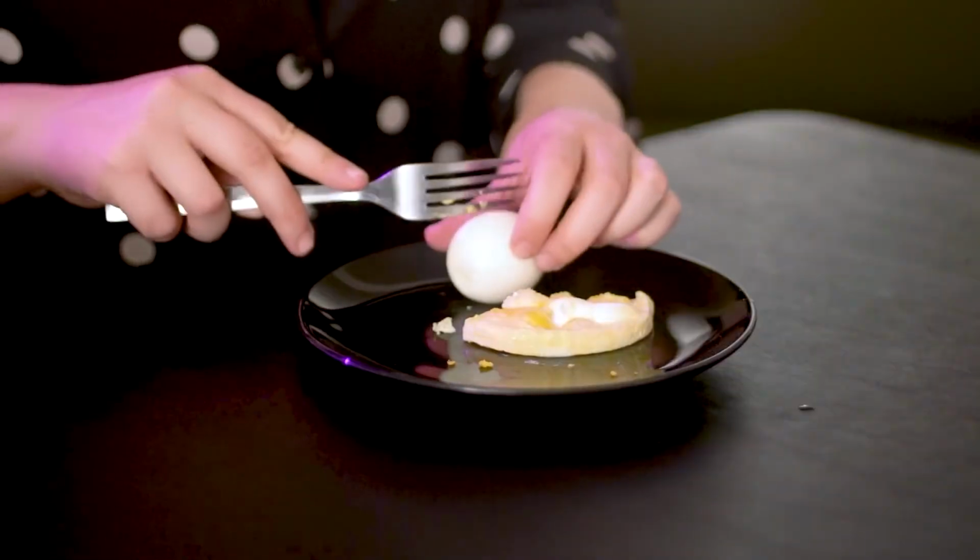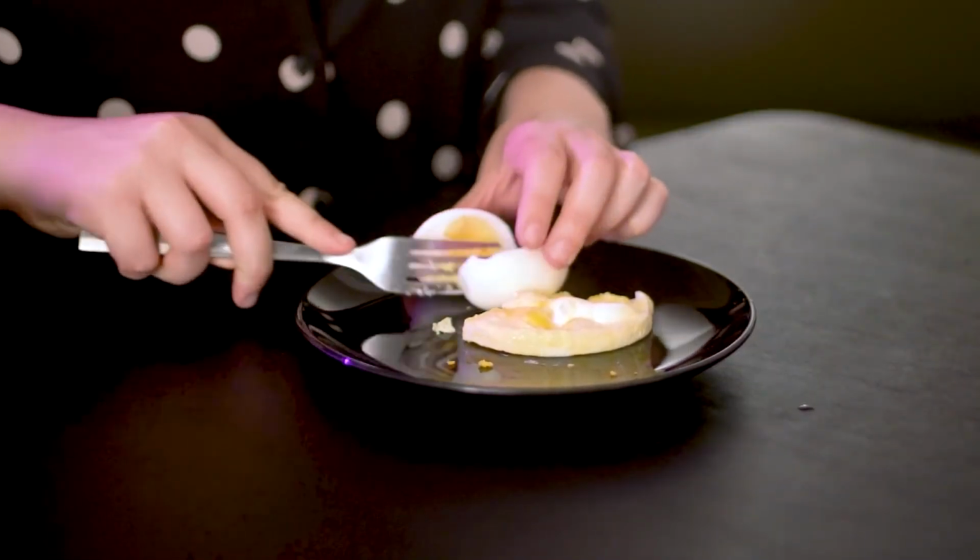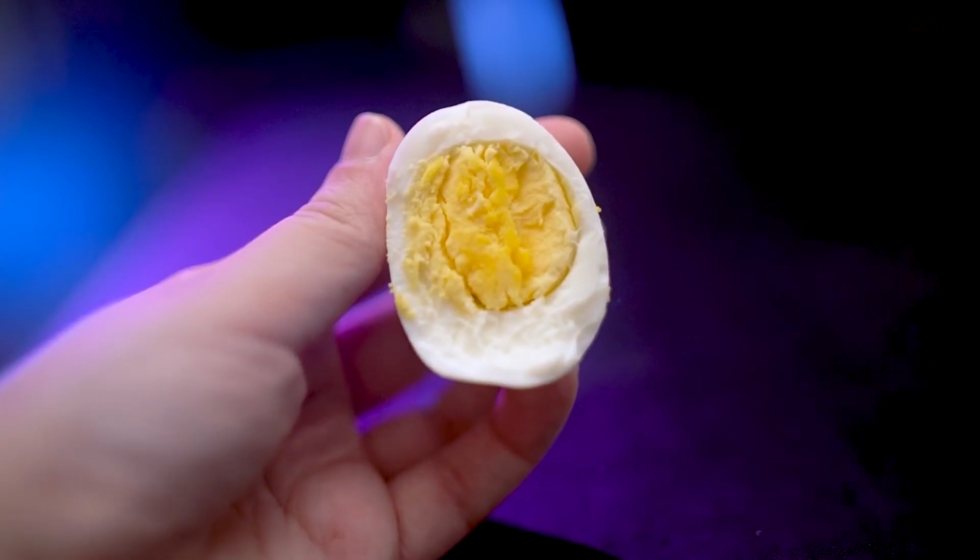Let's test the hard-boiled egg too. All right, here it is, moment of truth. Perfectly hard-boiled. This is good. This is a legit tool. I really like it. It is super handy, and all you need is a little bit of water and a little bit of electricity for it to work.